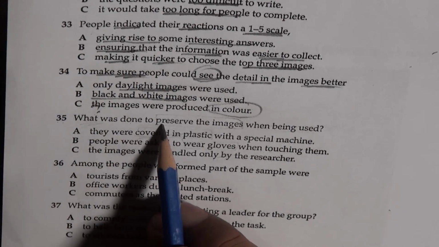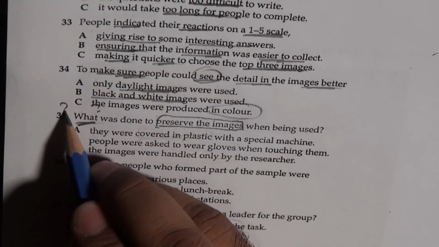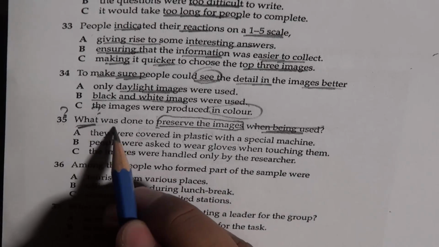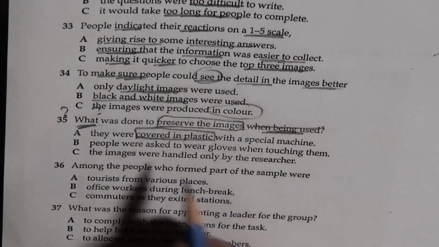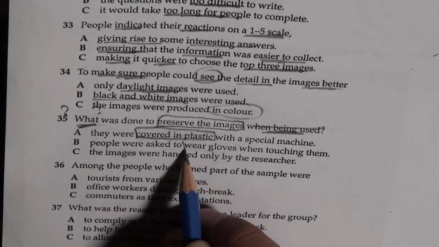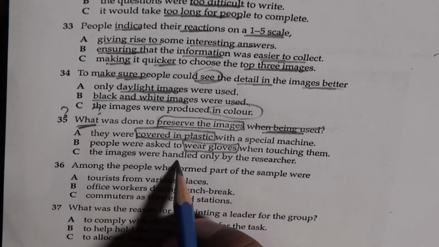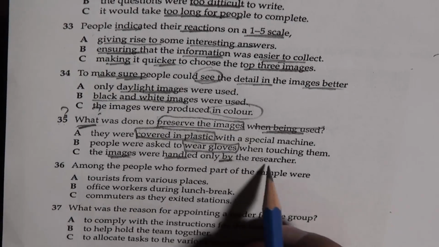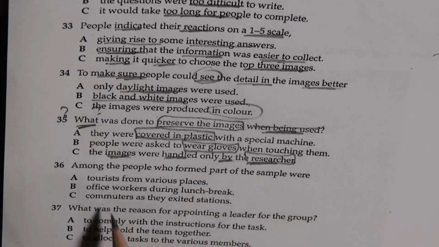What was done to preserve the images? Now you got to see what did they do to preserve the images when being used. So that's okay. Preserve the images, what was done? They were covered in plastic. Now covered in plastic, that's the key word. These are some extra words, okay? People were asked to wear gloves, or even just gloves when touching them. The images were handled only by the researcher. Okay, so you just got to see out of these 3 what is the right option.